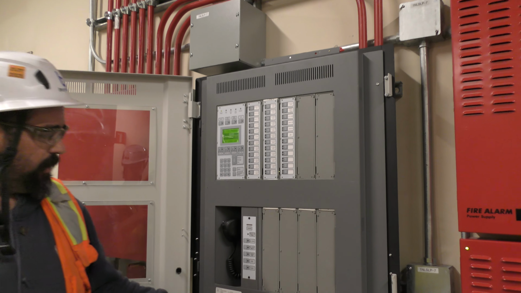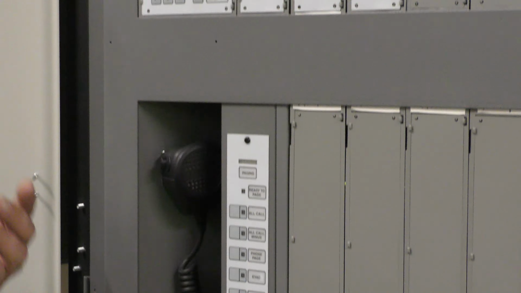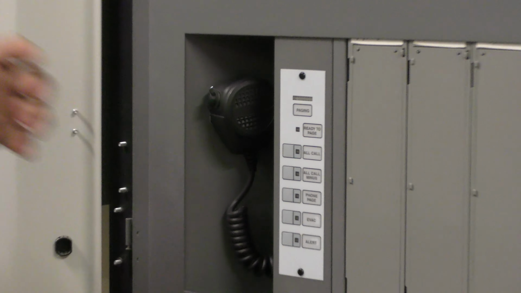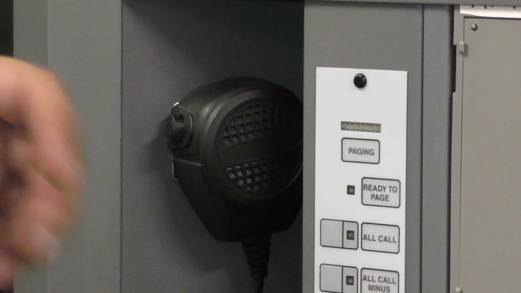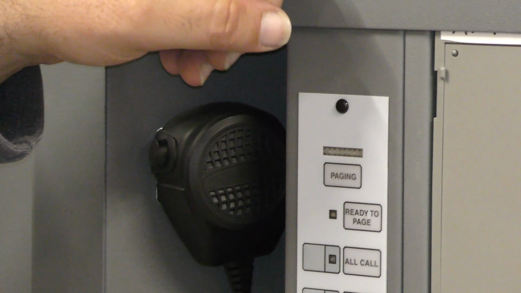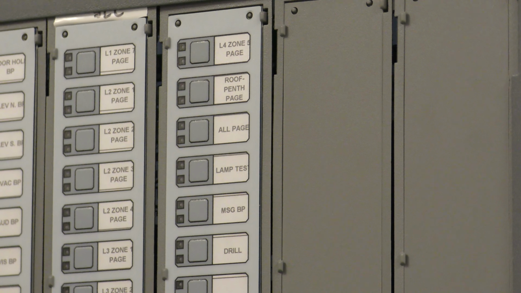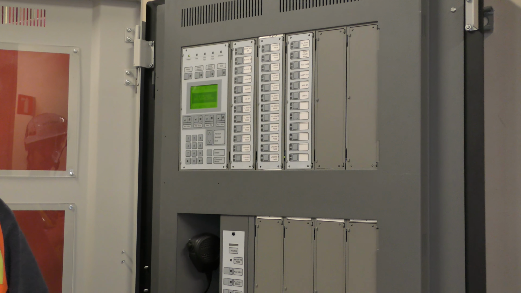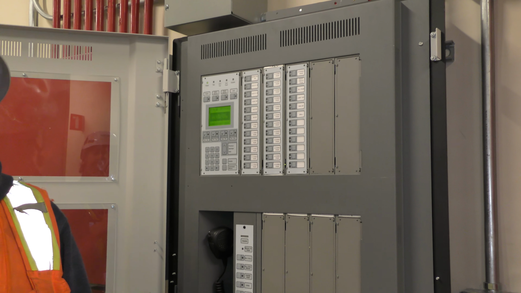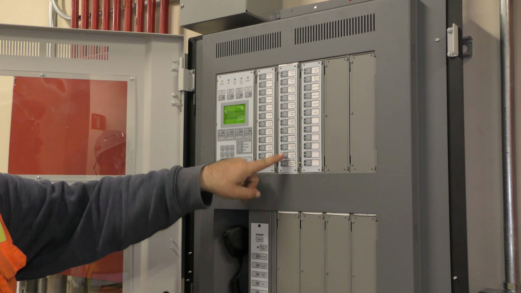Beautiful. And then down here is where we have our ASU. So this is our microphone. If the fire department were to want to make a specific page or all page, they would come in here, pull the mic, and push the all page right here, and that would play through just this building right here. This is only this building. So they would be able to all page this building, all floors, or they would be able to go through and individually page a specific zone.